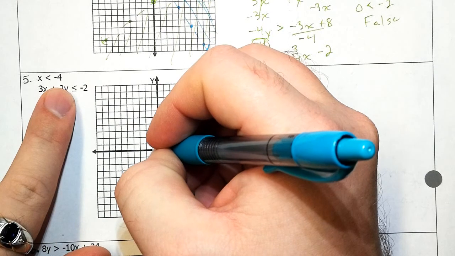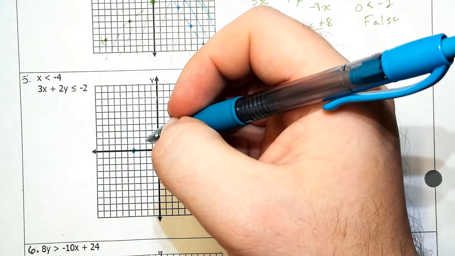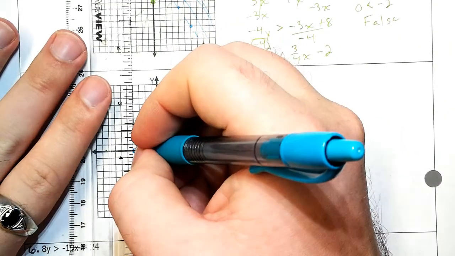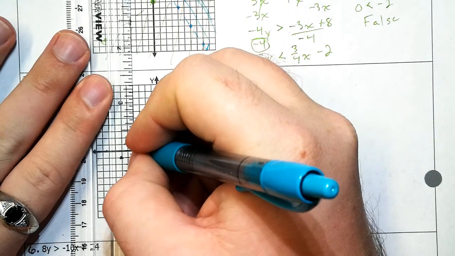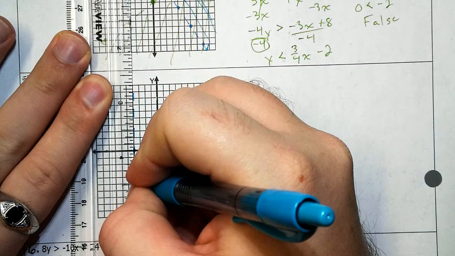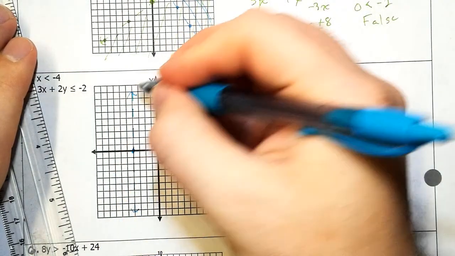I'm going to go to where x is -4, put a dot, and then we're going to have a straight up and down line because x has to be -4, nothing else, and it's going to be a dashed line. Make sure to put arrows on both sides.